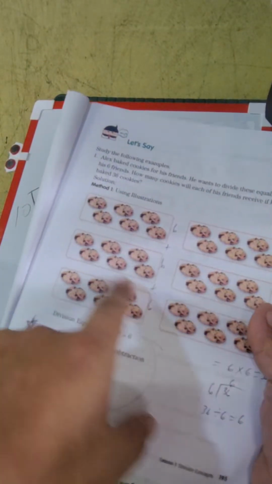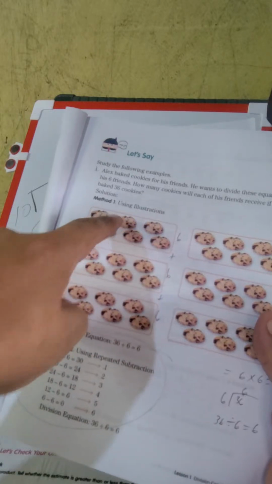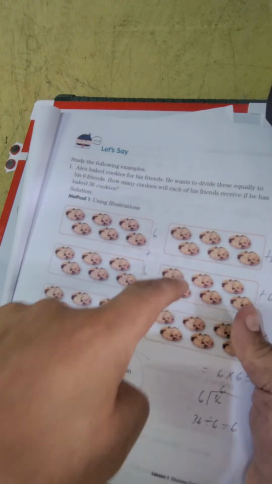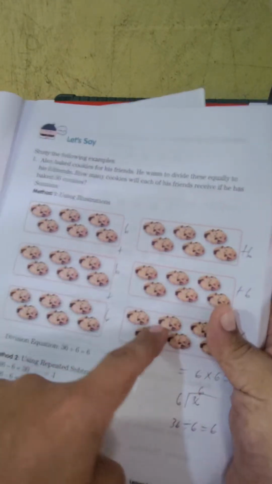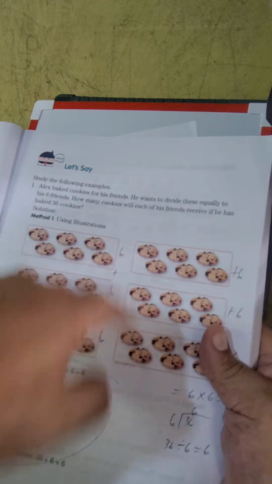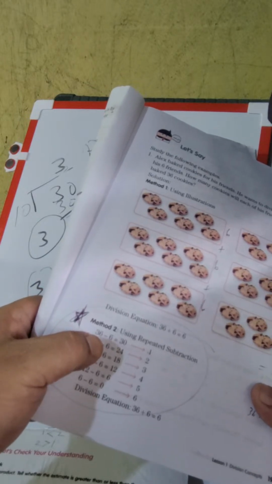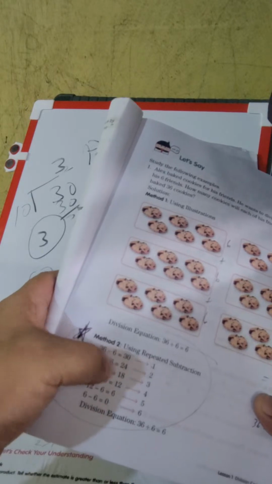So there's 36 cookies here, right? And there's 6 friends. So there's 1 friend, 2 friends, 3 friends, 4 friends, 5 friends, 6 friends. So it's 6, 6, 6, 6, 6, 6. That's 36. Each friend gets 6 cookies equally. Then it breaks down also over here, which did the same thing. 36, instead of adding, it's subtracting. How I was doing here is the opposite. So it's 36 minus 6 equals 30. 30 minus 6 is 24.